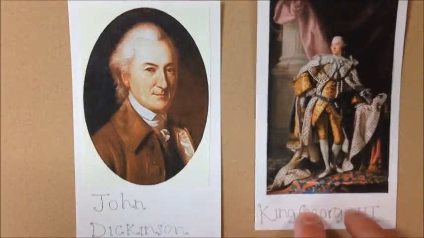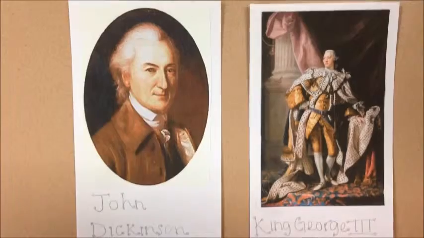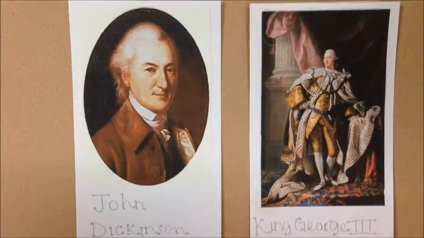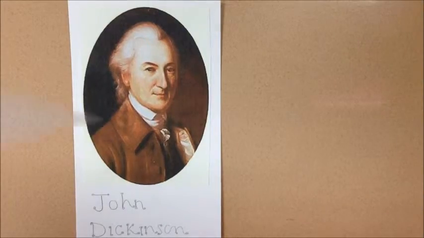The Olive Branch Petition was written to King George III in 1775 by John Dickinson. The Patriots hoped that peace could be restored between the colonies and Great Britain. However, King George dismissed the petition without reading it, which angered the colonists even more.